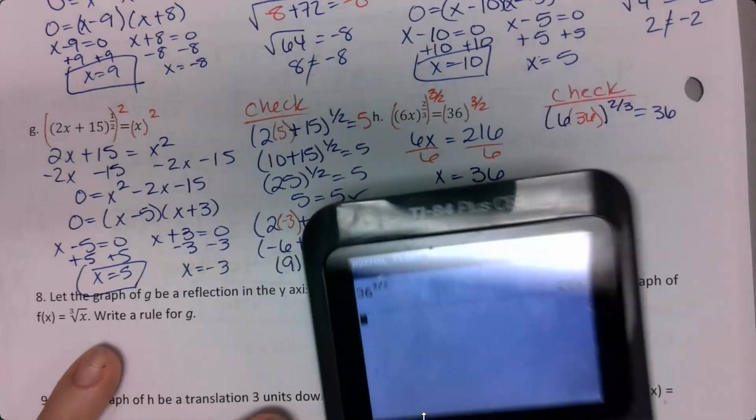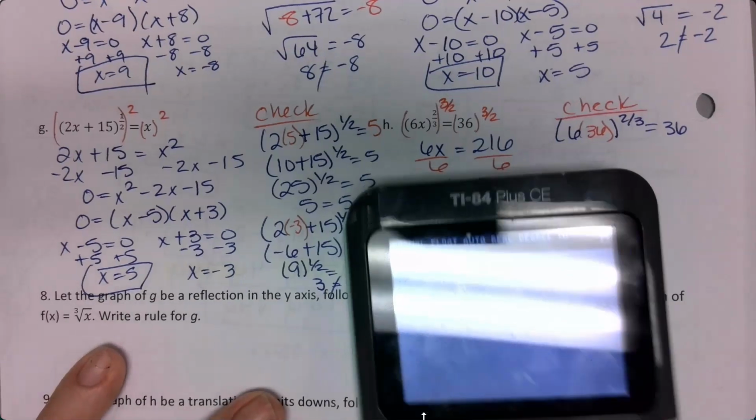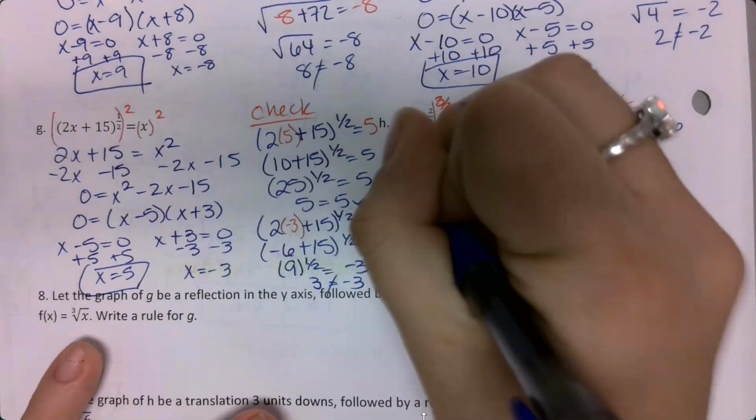So I want to type that in. I'm just going to type it straight in like I see it. So I have 6 parentheses 36, close my parentheses to the 2/3 power, and it gives me 36. This one works.